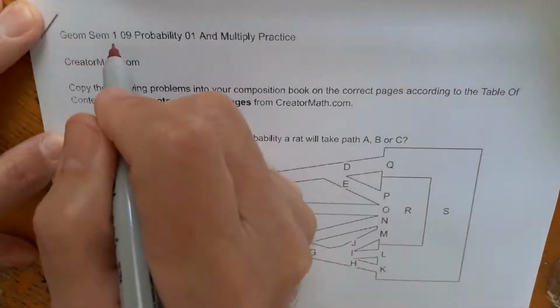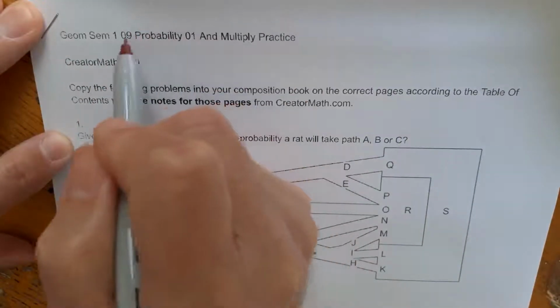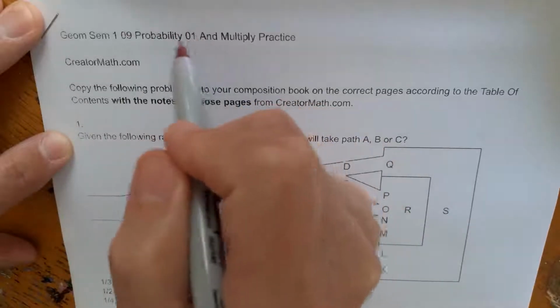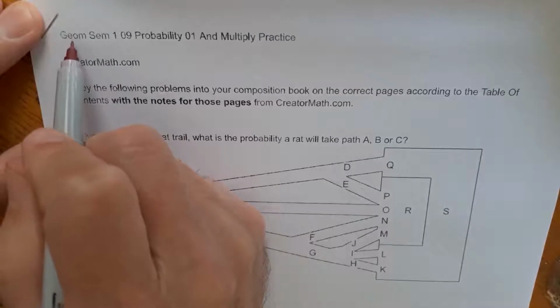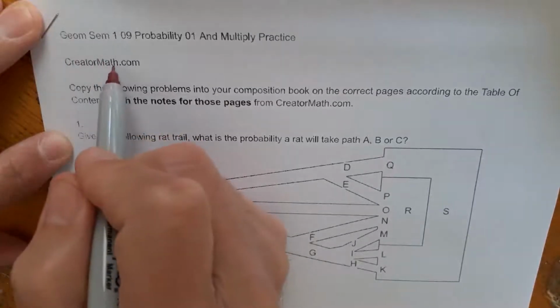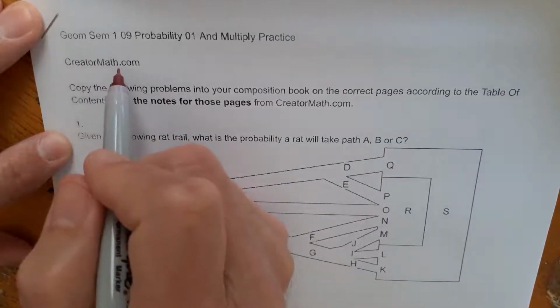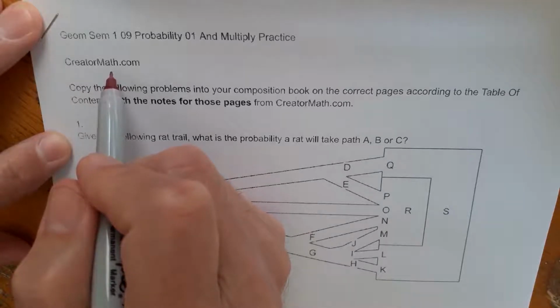So this is Geometry Semester 1. It's the unit on probability, number 9, and it's lesson number 1, and multiply practice. It's on creatormath.com under the Geometry tab. When you Google creatormath.com, you might have to Google creatormath.weebly.com to find it. All right.